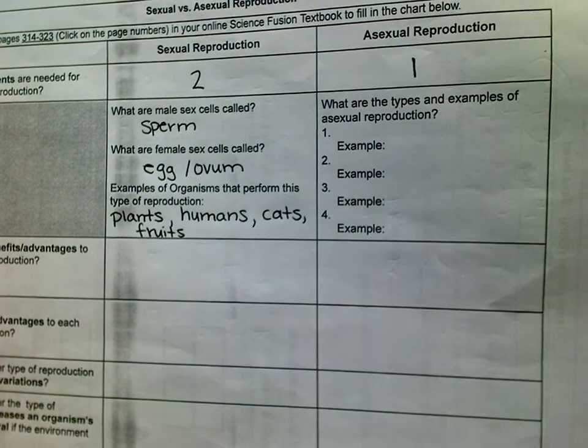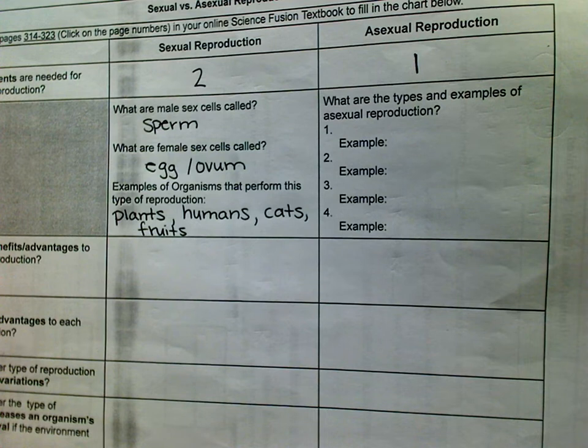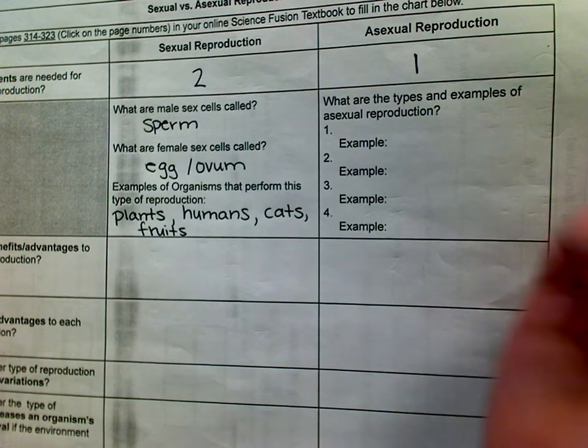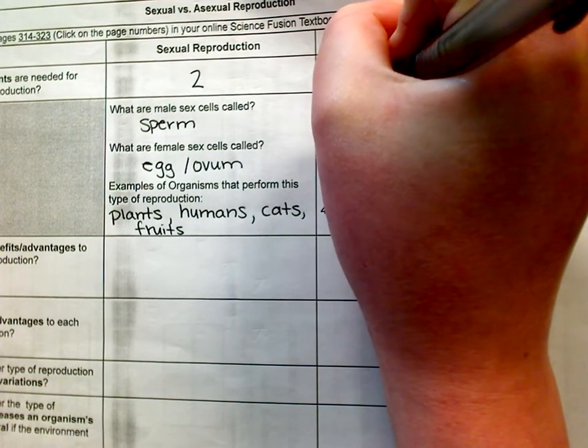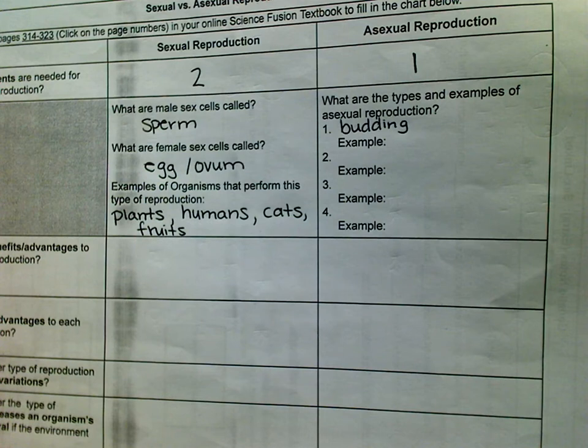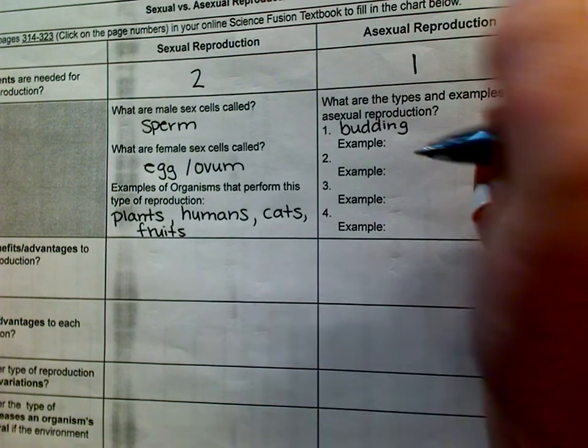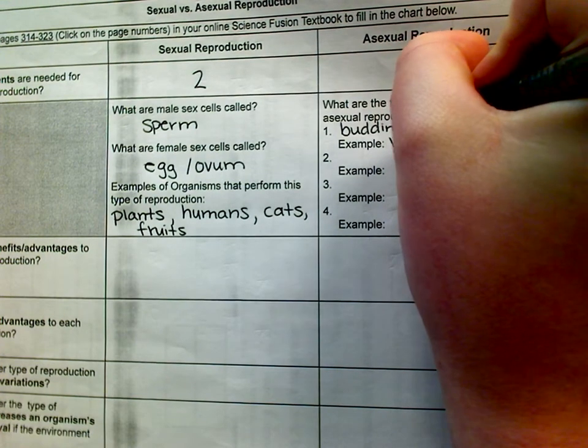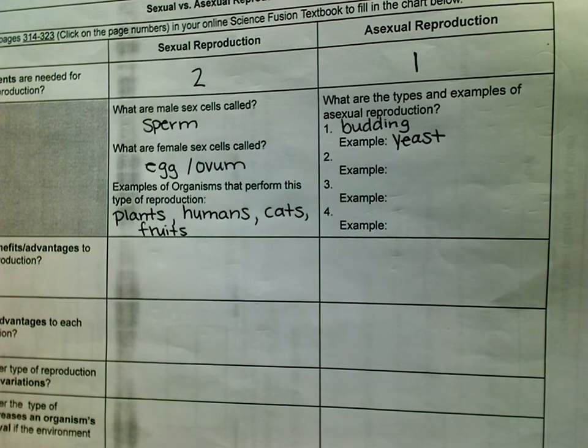All right, so there are a few different types of asexual reproduction. The first one is budding. An example of an organism that does this is yeast. This is when the cell will form a bud, and it will continue growing until the bud is completely formed, and then it'll break off.